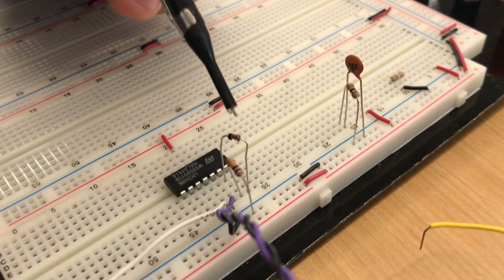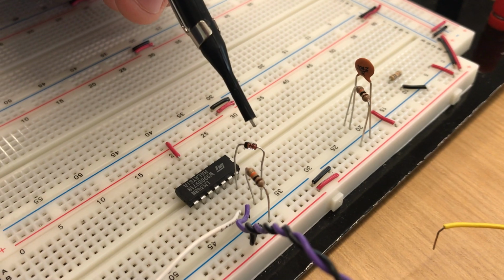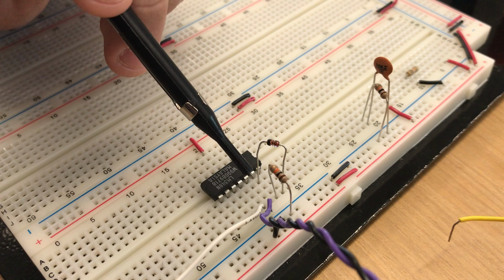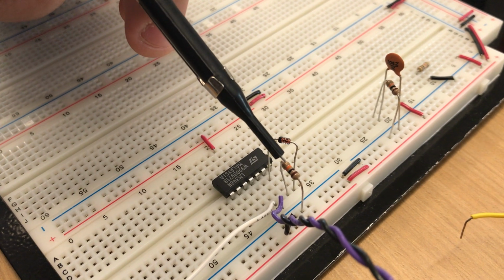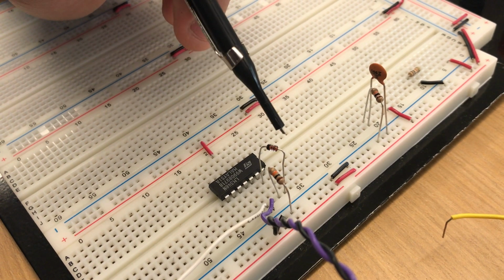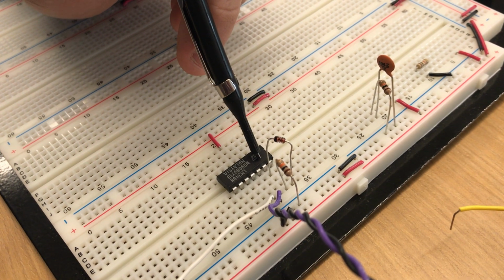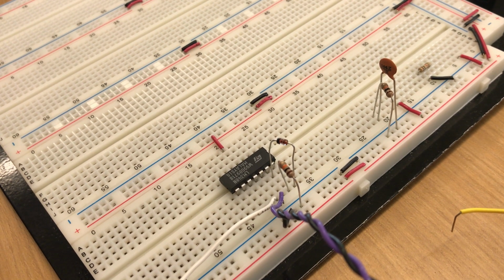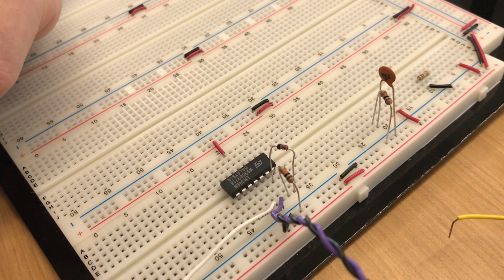We have our signal coming into the positive input, the non-inverting input, and a 10 kilo ohm resistor going to ground from the inverting input. The output of the op-amp goes through the diode and back into the negative input, forming the feedback loop.